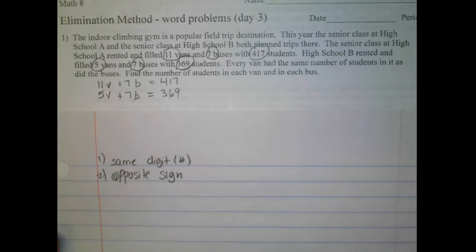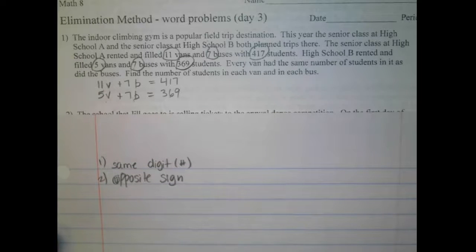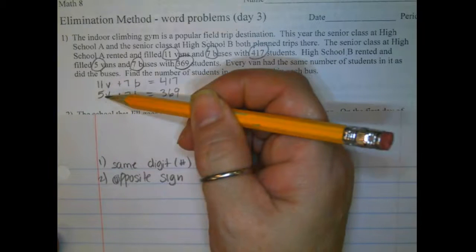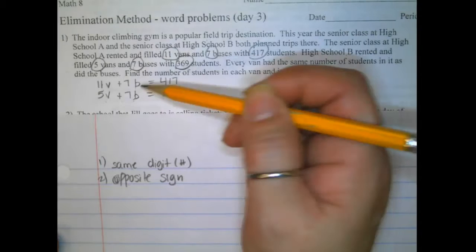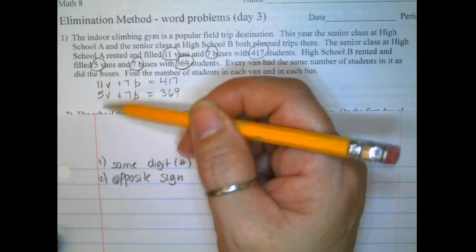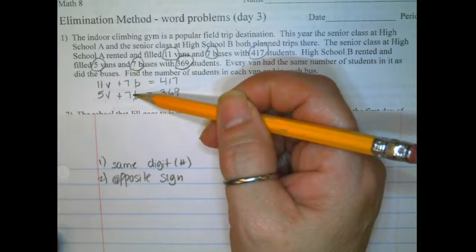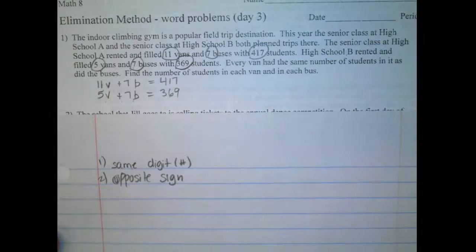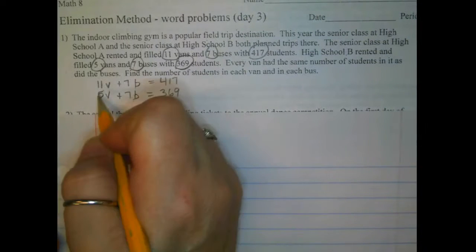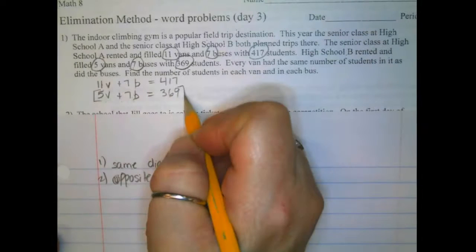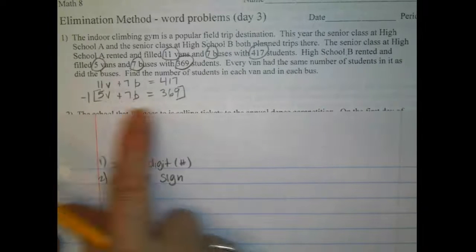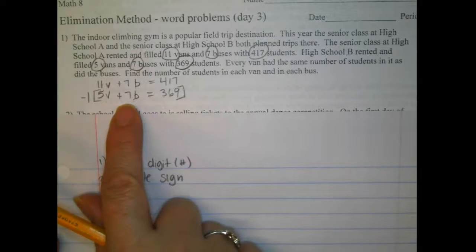Right? So what are the two things that I need? Do I have the same digit for my V's? My V's? Vans. No. How about my buses? They do. They have the same digit, but do they have opposite sign? So I need to pick one and multiply it by a -1. Right? This was that first day that we did. So if I multiply that entire line by a -1, I'll have what I need.